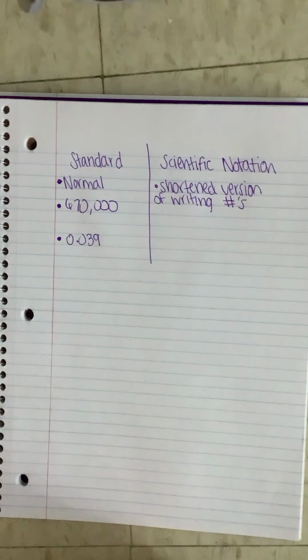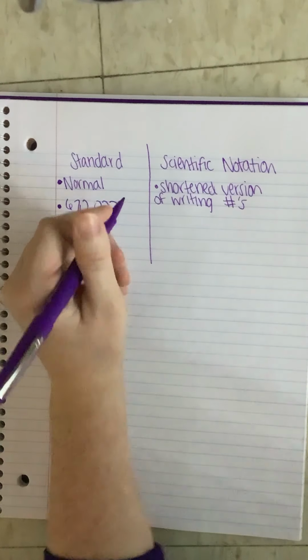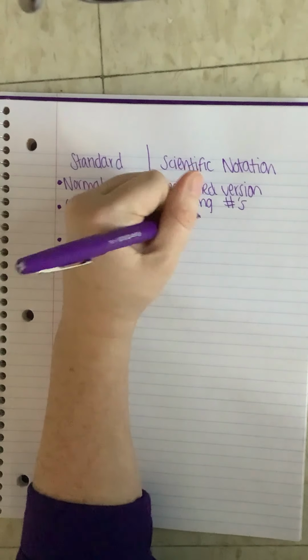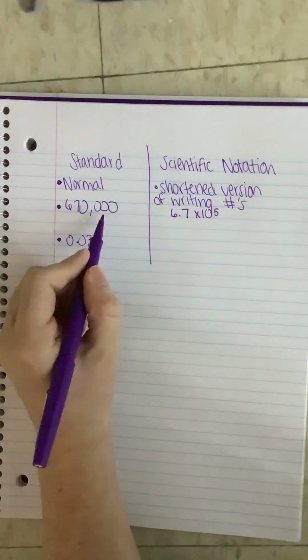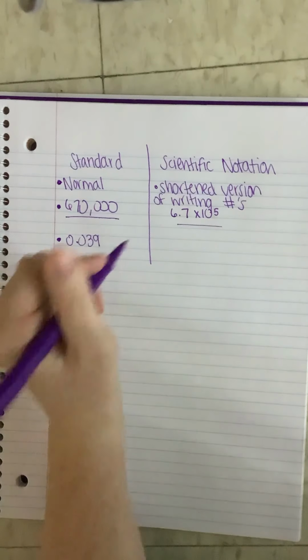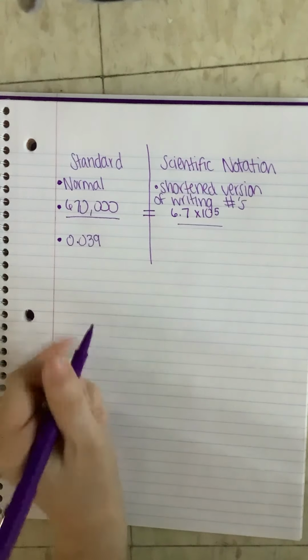So let's go back to the first number we had. In scientific notation, we could write it like 6.7 times 10 to the 5th power. These are the exact same number. They're just written two different ways, but they have the same value, or they're equivalent to one another.